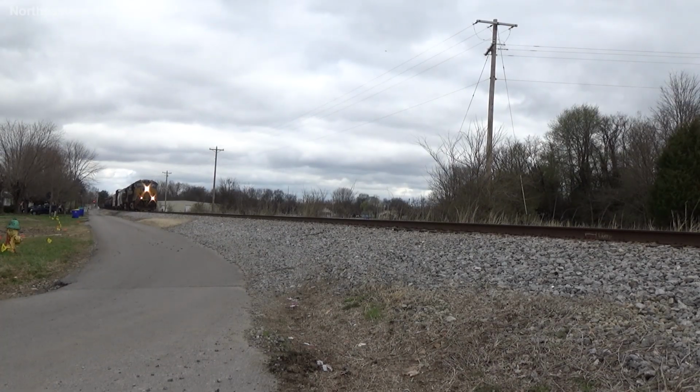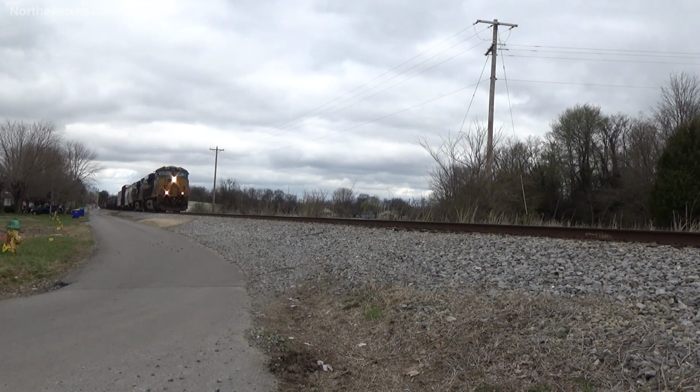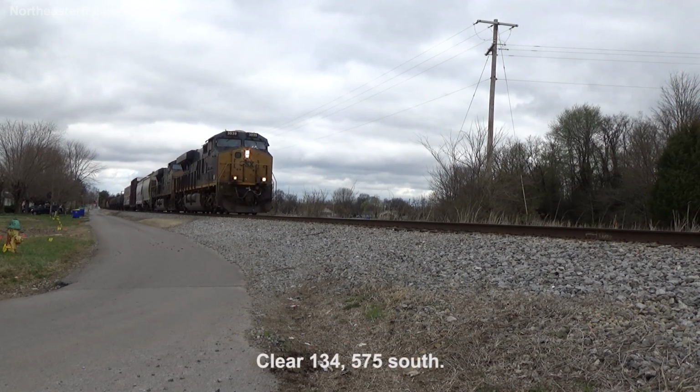We also need to talk about something that is a great way to tell when a train is near: calling signals over the air.